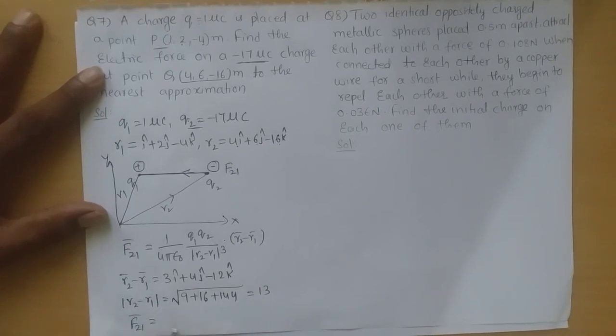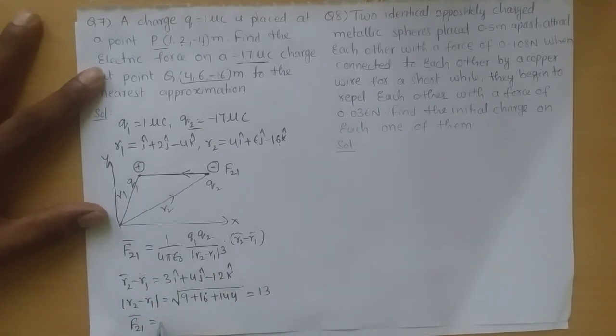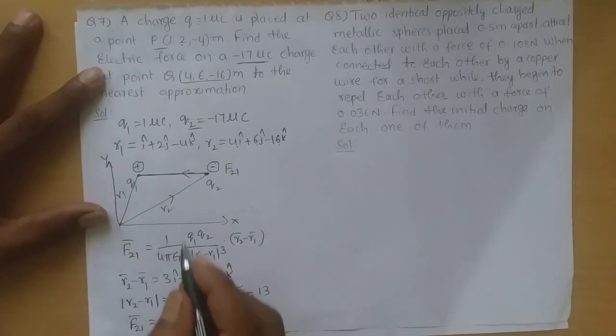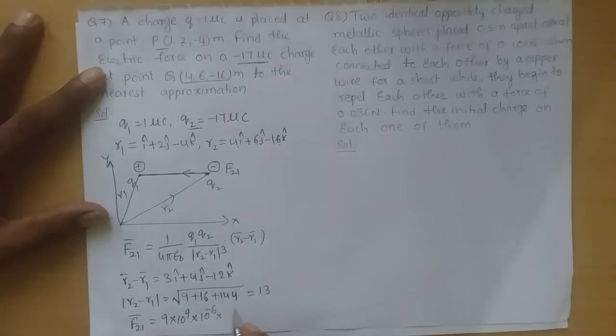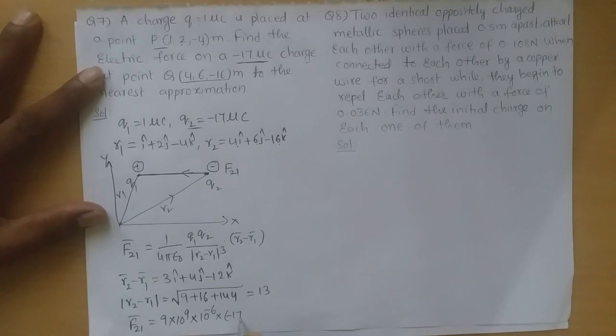F21 bar equals 1 by 4 pi epsilon naught, 9 into 10 power 9, into Q1 value, 1 microcoulomb, 10 power minus 6, into Q2 value, minus 17 microcoulombs, minus 17 into 10 power minus 6.